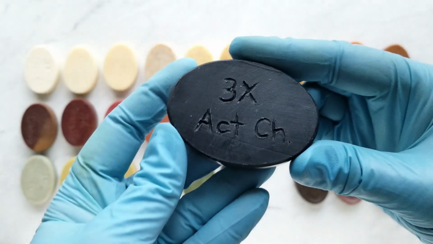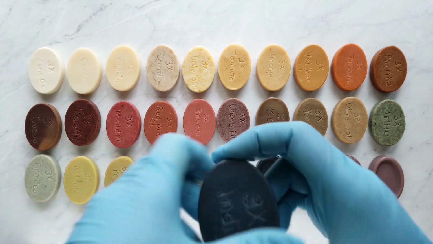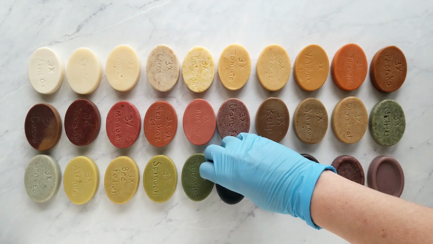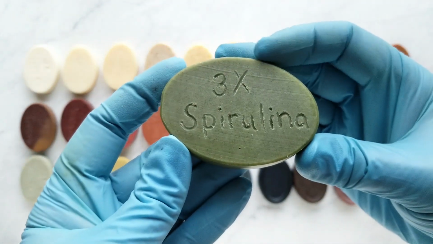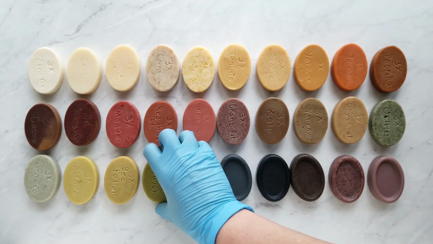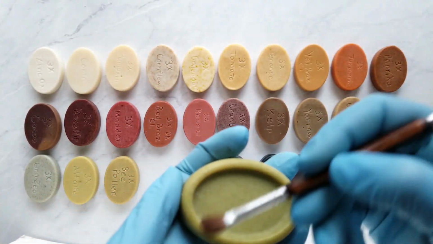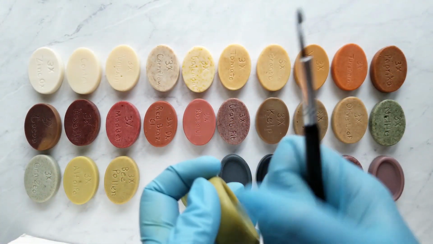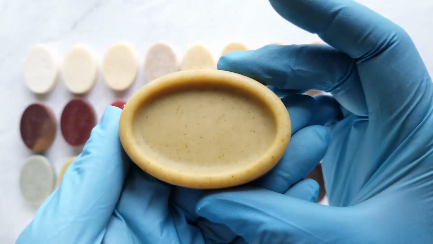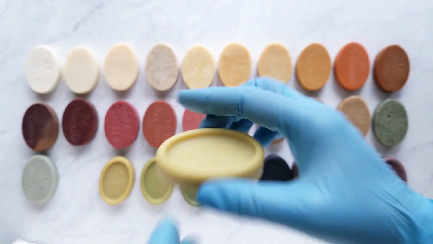Then we have activated charcoal, also called smooth coconut carbon. I got that at Elements Bath & Body. After that we have natural indigo powder from Brambleberry. Then we have spirulina powder from Brambleberry. After that we have spinach powder from Brambleberry. Then we have bee pollen from Brambleberry. After that, alfalfa, also from Brambleberry.